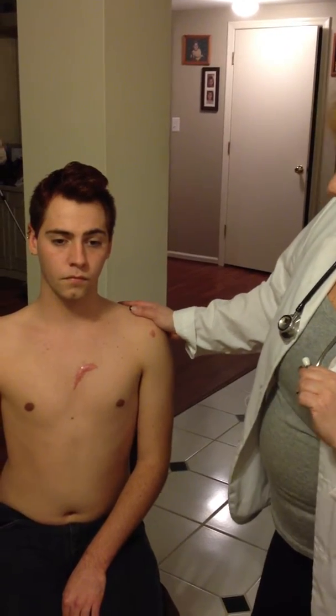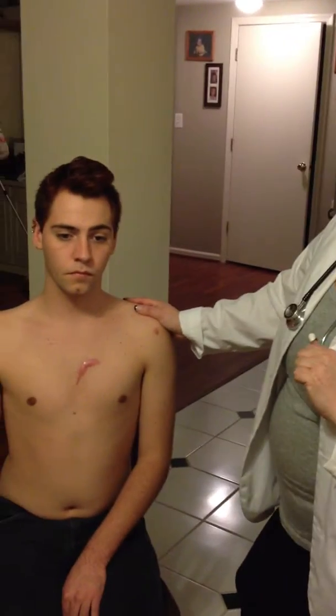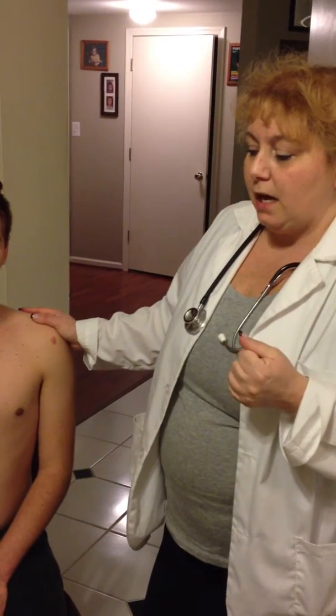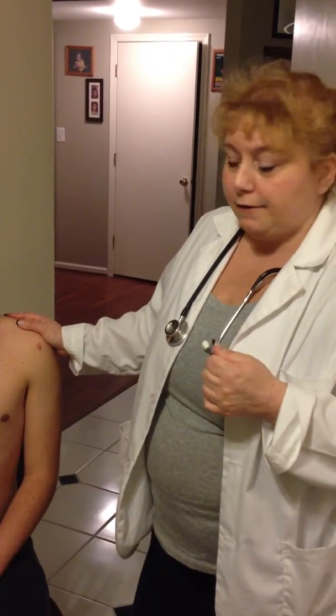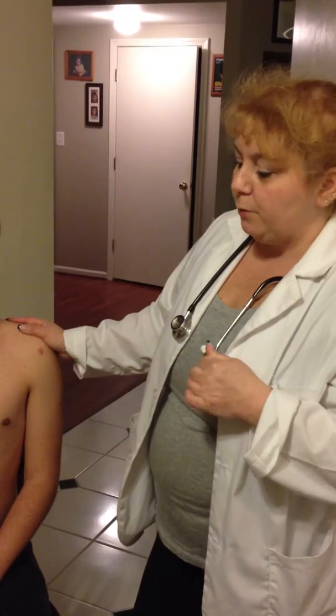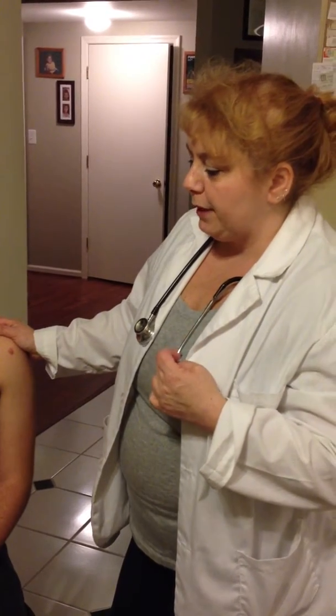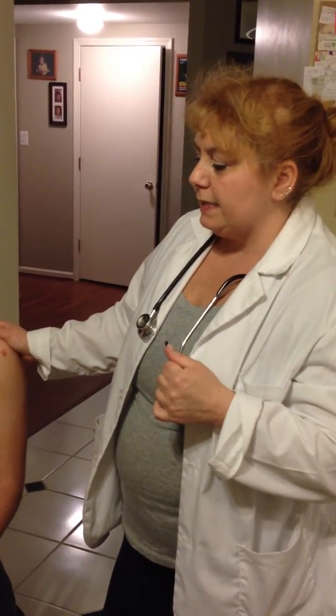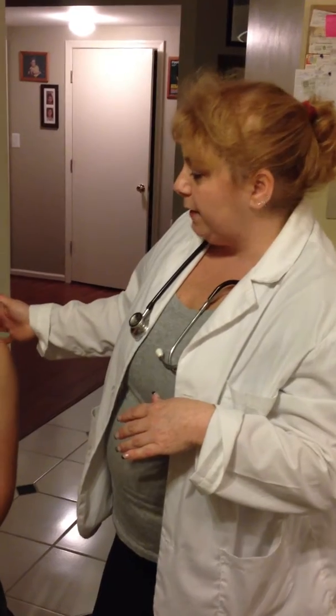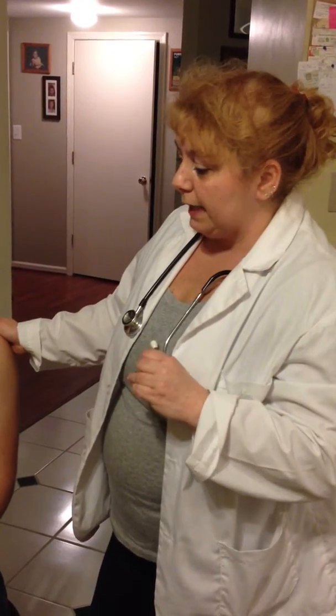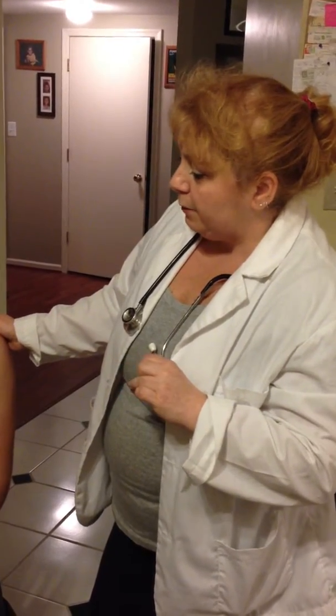Some terms for abnormal respirations would be tachypnea, which is a rate greater than 25 breaths per minute, bradypnea, which is slower than 12 breaths per minute, and hyperpnea, which is deep breathing. Kussmaul's respirations are deep, usually rapid breathing associated with metabolic acidosis. Hypopnea is abnormal shallow breathing, and Cheyne-Stokes is irregular breathing with intervals of apnea.